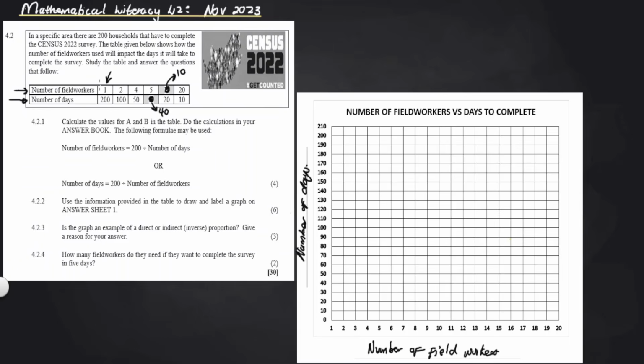For the number of field workers, we have 1, and for the number of days we have 200. It's this point. Then 2 and 100, right here. 4 and 50. Then we have 5 and 40.